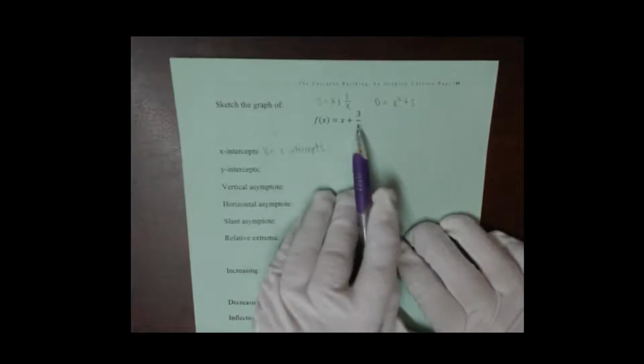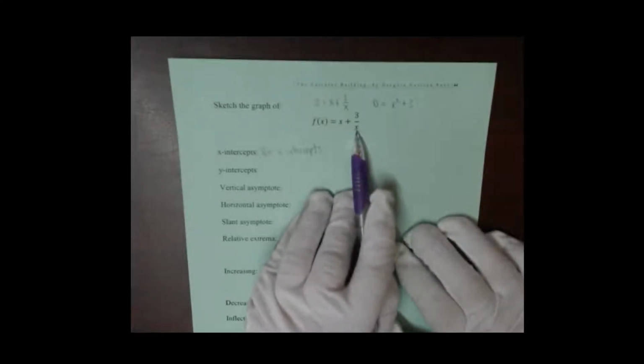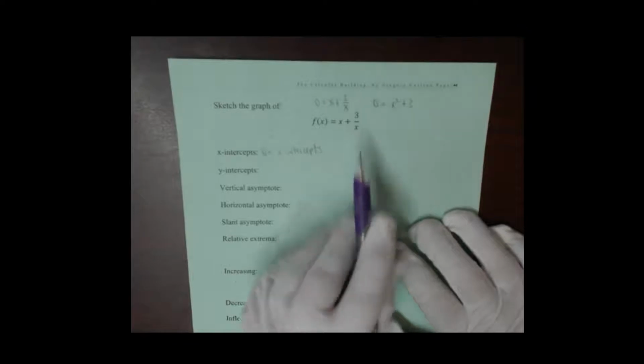The y-intercept is when we plug in a 0 for x, and when we do that, we get 3 divided by 0, so we can't do that, so that's going to mean we have no y-intercepts.